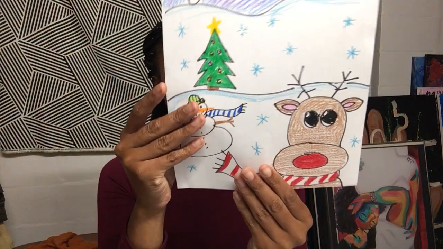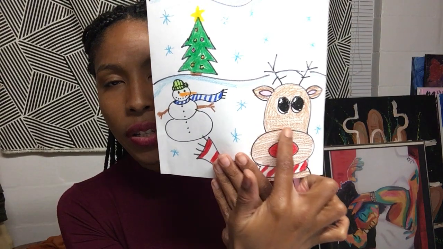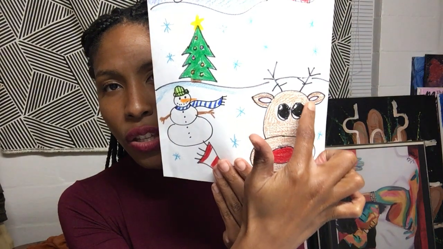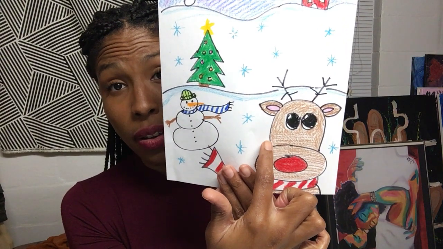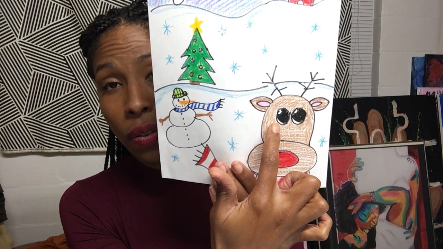Now, we drew this reindeer by drawing one oval first and then another oval for the nose. Then we did a U shape around the head. We drew these ears, two ovals for the eyes.